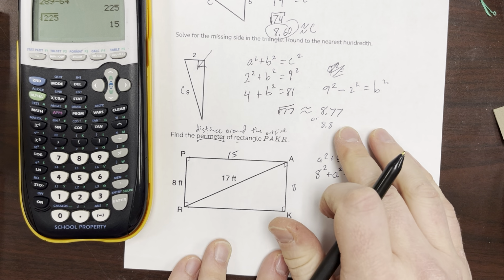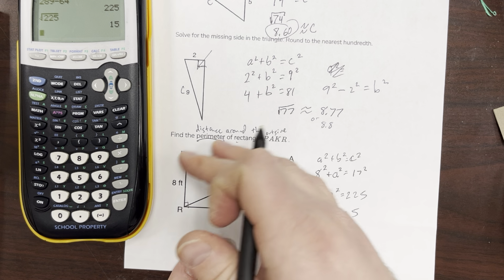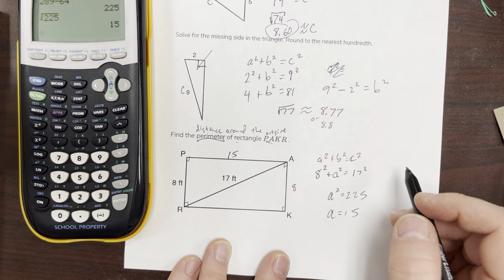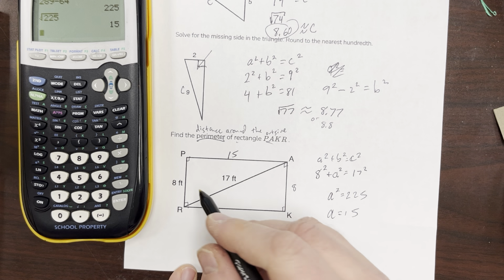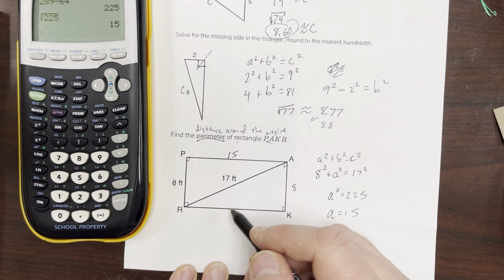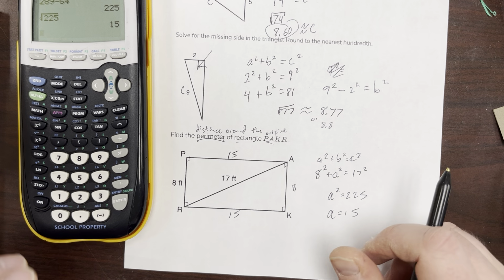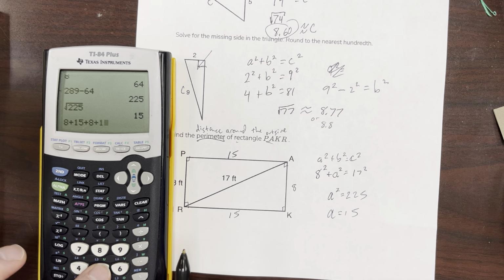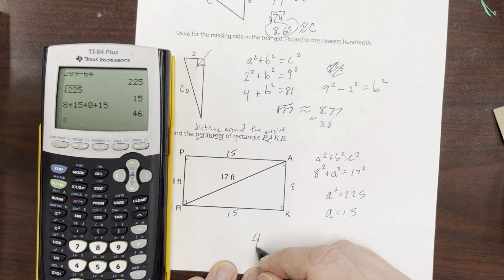If this was the real question that I gave you guys and you only got 15, you'd get like a 4 out of 5 points, because you forgot that you're supposed to find the whole perimeter. So perimeter, remember, is just the distance around the outside. So I got 8, I got 15, I got 8, I got, oh, this is another 15. So you could be silly and just go 8 plus 15 plus 8 plus 15. Like you don't have to do it fancier than that. The perimeter.